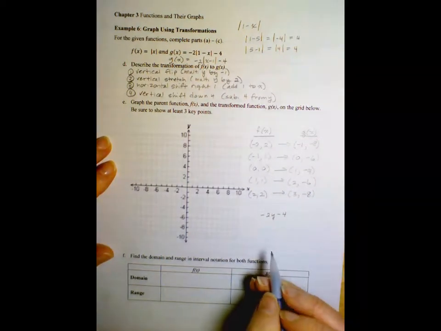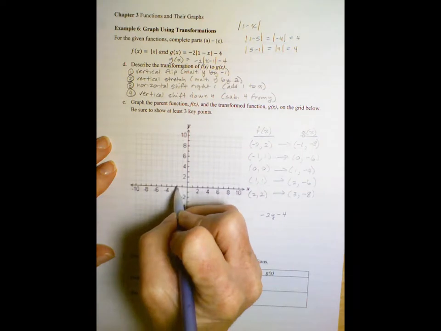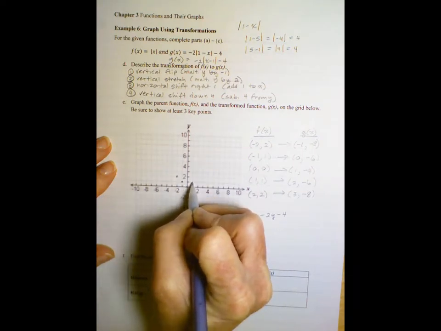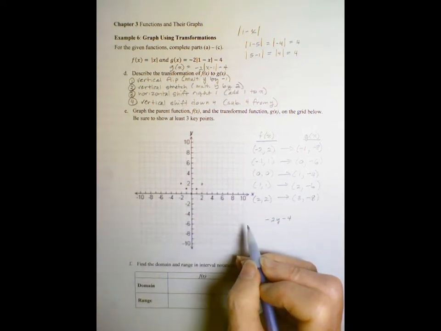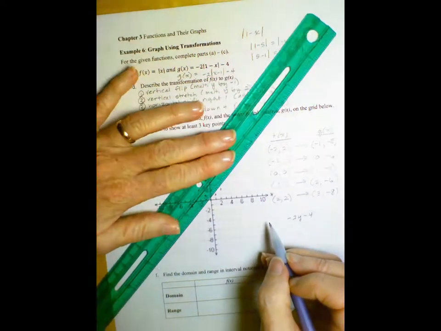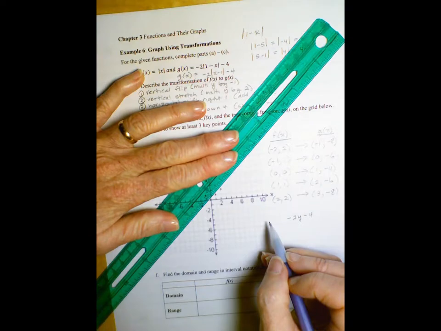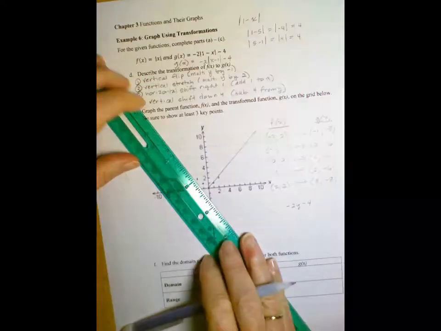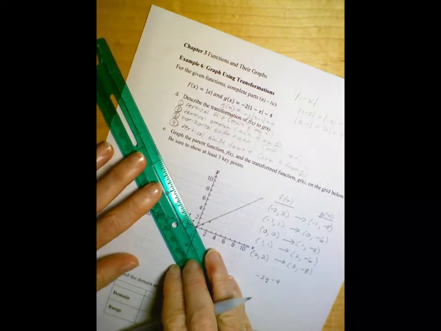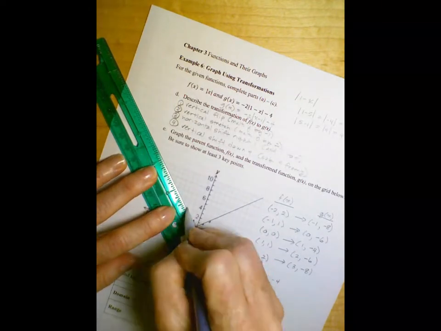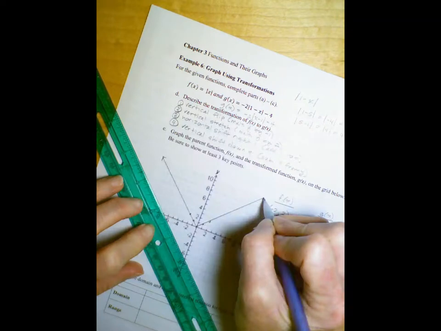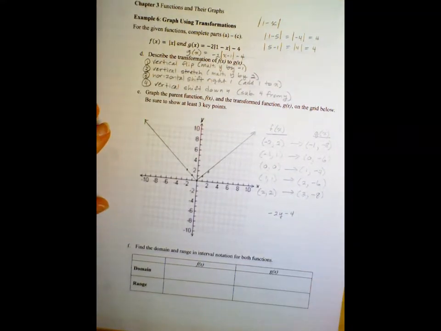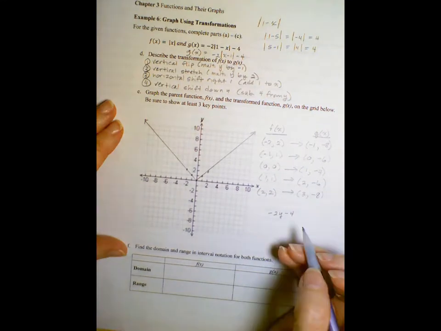Okay, so that's the transformation of these ordered pairs. Let's graph our parent function. Negative 2, positive 2. Negative 1, positive 1, 0, 0, 1, 1, 2, 2. That's the parent function for the absolute value. It has these two 45-degree lines going through quadrants 1 and 2. All right, we're supposed to flip vertically, stretch, shift to the right, and shift down. Let's see if that's what happens.